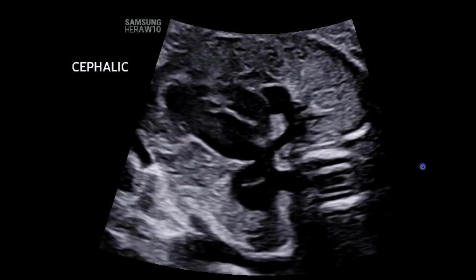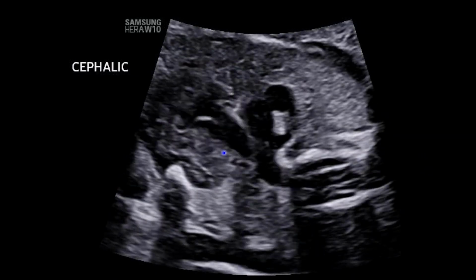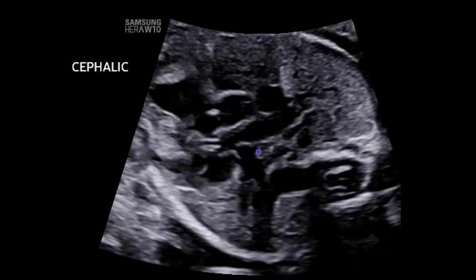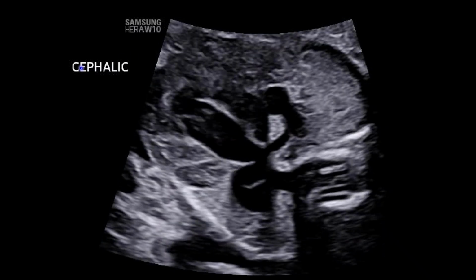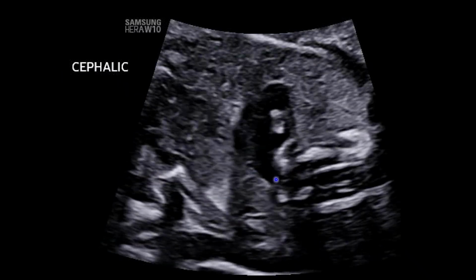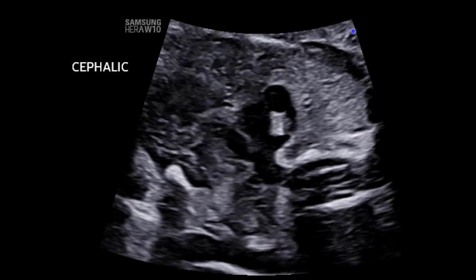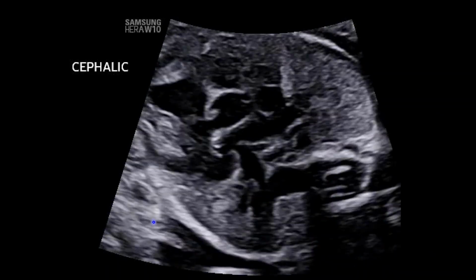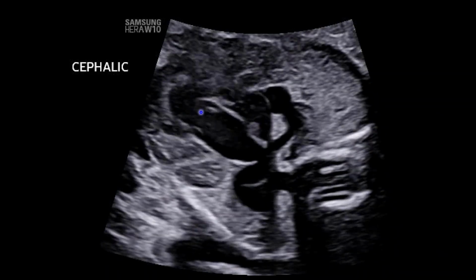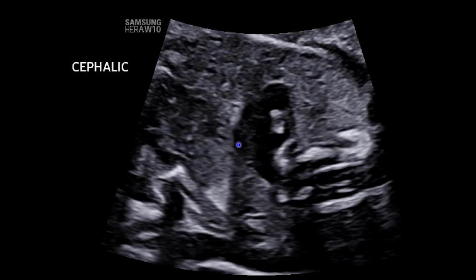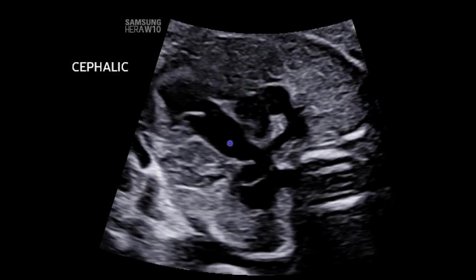Another case here, we have another tortuous duct. Here's the MPA, and then this is a cephalic presenting fetus, but this is the spine here. The front of the fetus is here, so this is right over here. This is left. We have levocardia. Here is the main pulmonary artery, and you can see just how tortuous this duct is right here.